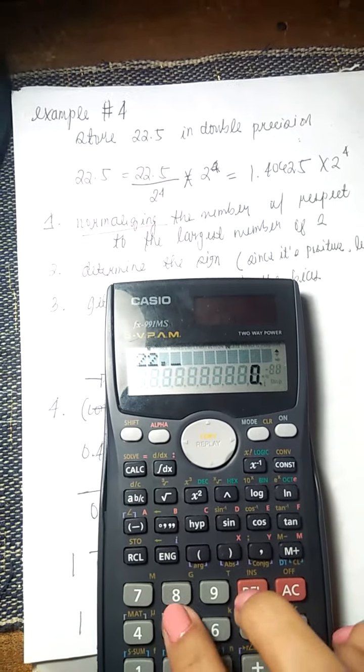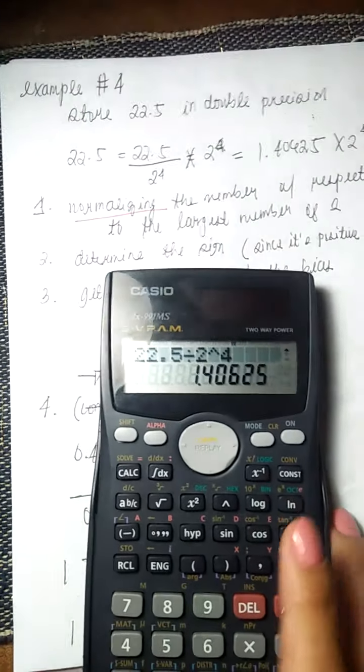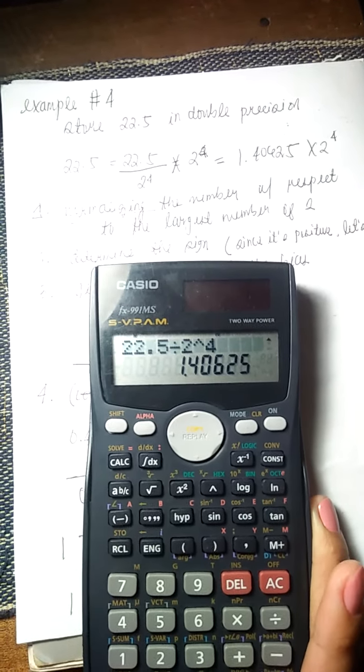So 22.5 divided by 2 to the 4 is 1.4062.